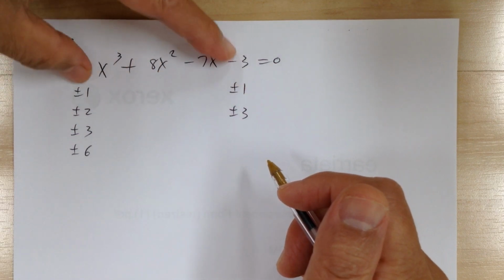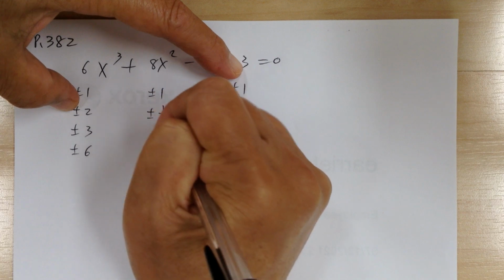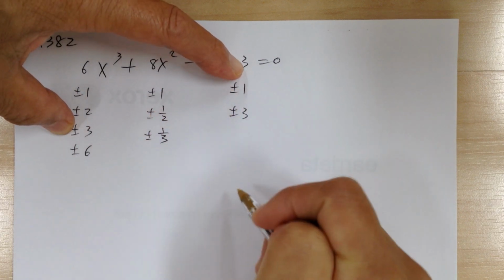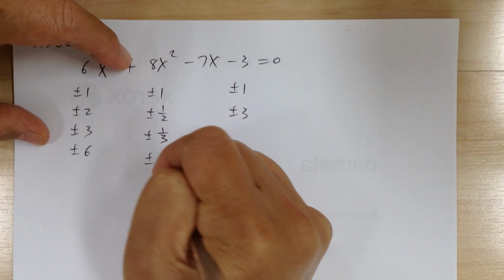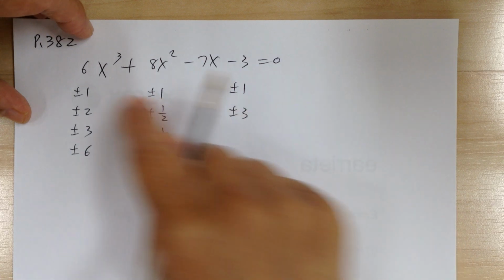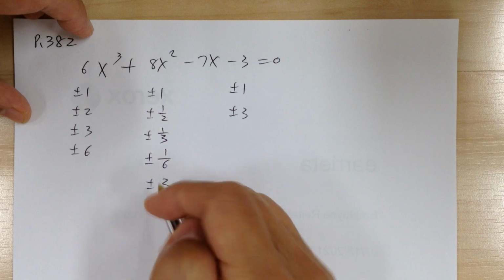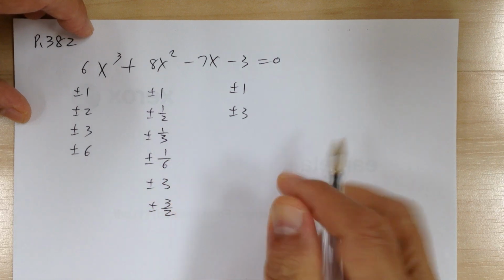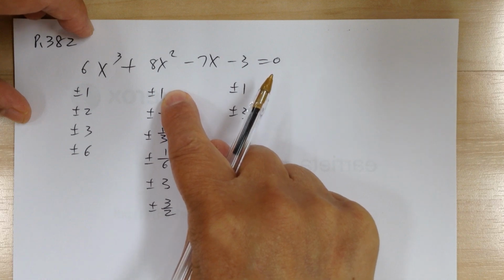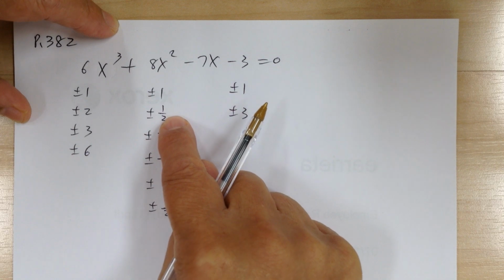So 1 over 1 will give you plus or minus 1. 1 over 2 will give you plus or minus 1 over 2, right? And this over that will give you plus or minus 1 over 3. This over this will give you plus or minus 1 over 6. So you're done with the 1, now you have to do the 3. So 3 over 1 would be plus or minus 3. 3 over 2 will give you plus or minus 3 over 2. 3 over 3 is 1, which you already have, so you don't have to do it again. 3 over 6 is 1 over 2, which you already have.